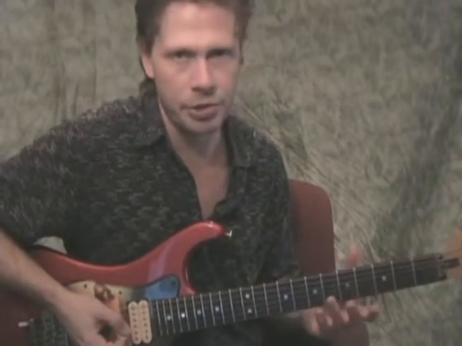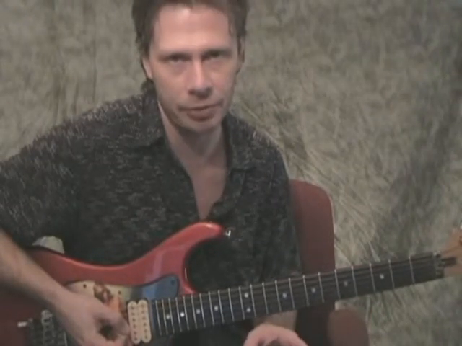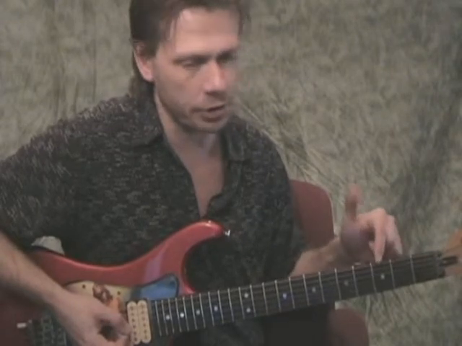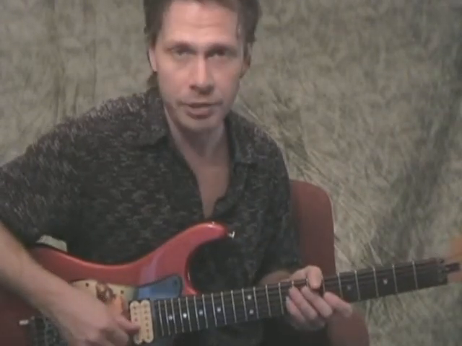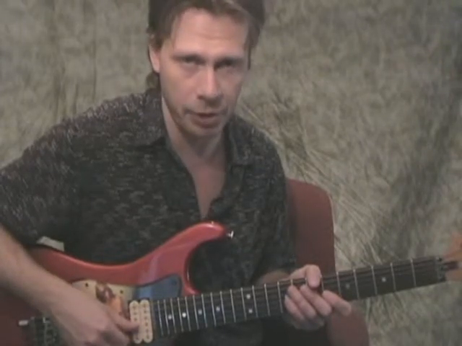Now the reason for that is that your guitar is tuned in fourths, an interval of a fourth. A perfect fourth being 5 half steps. Each string from one string to the next is an interval of a perfect fourth or 5 half steps, with the exception of the G to the B, which is 4 half steps, which is a major third, an interval of a major third.